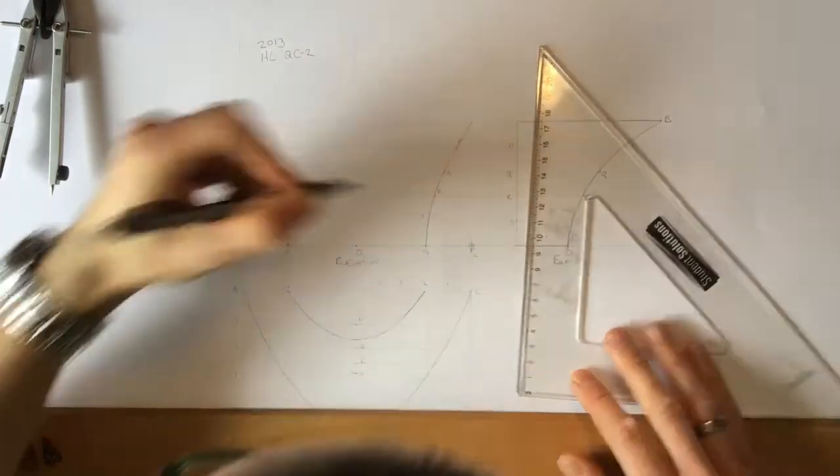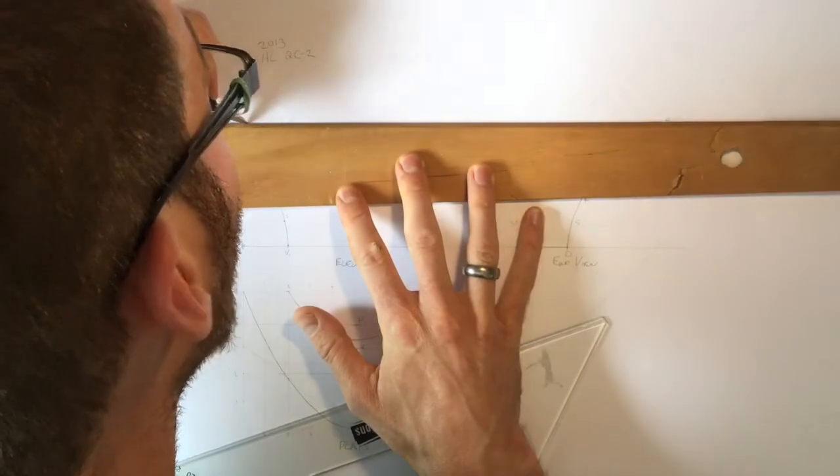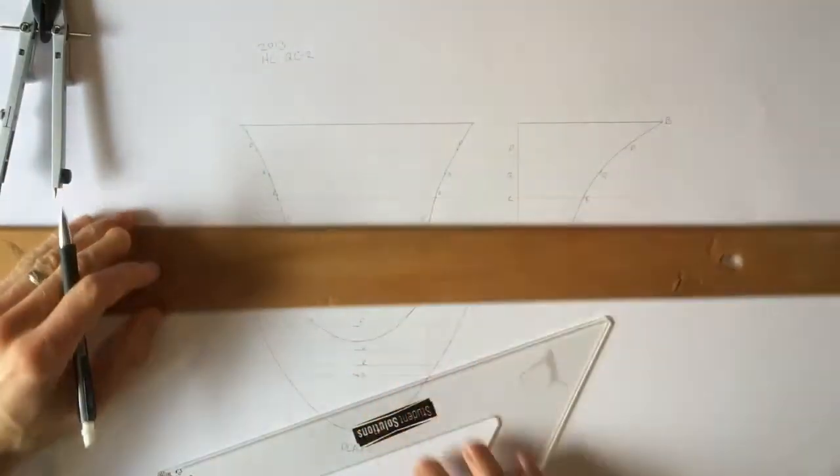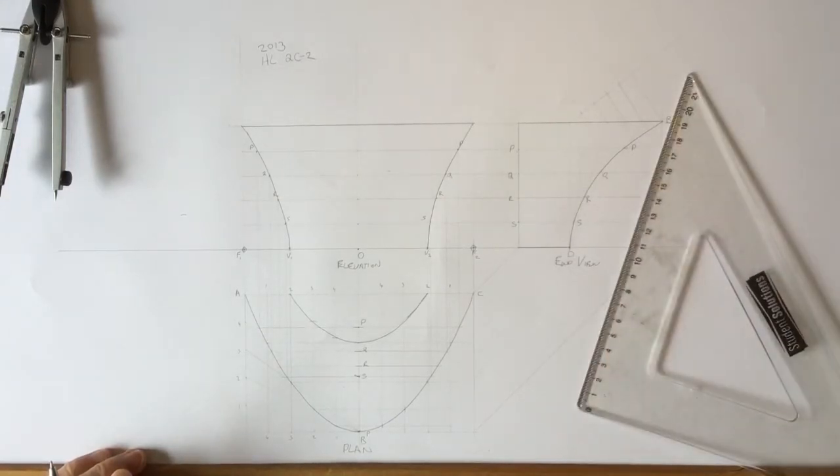And there. And that is your hyperbolic paraboloid in. So that is how you get those curves.